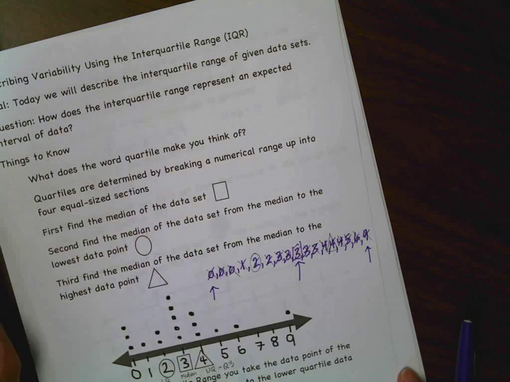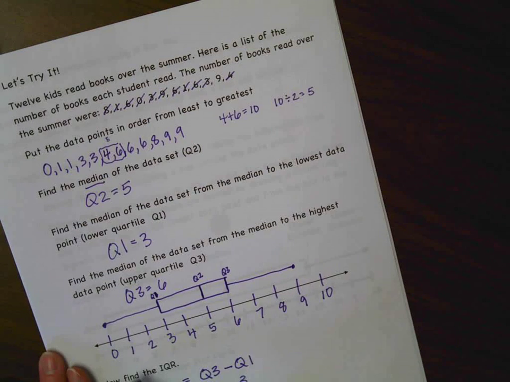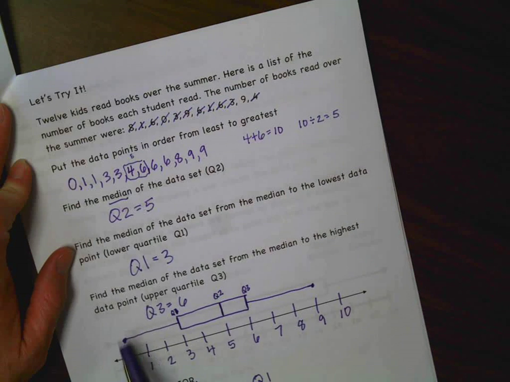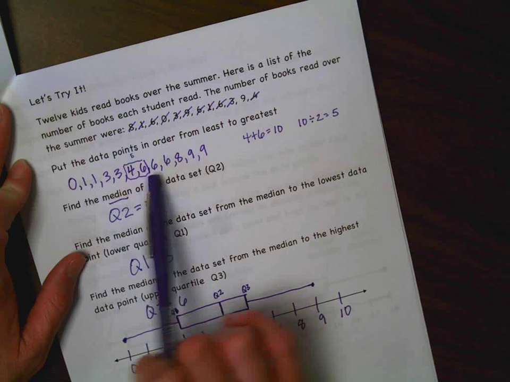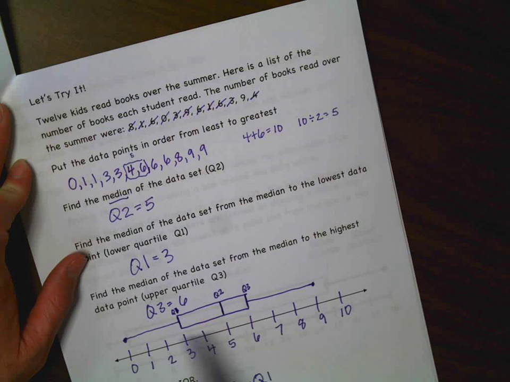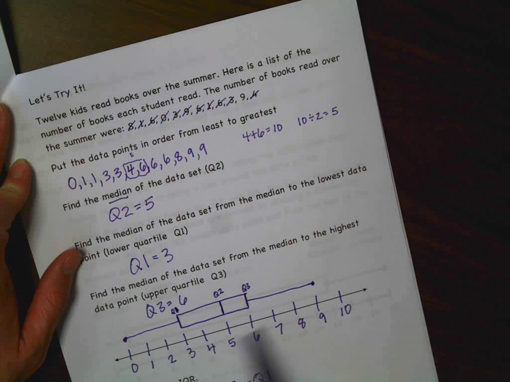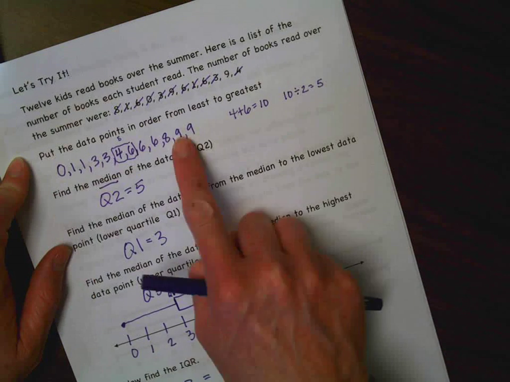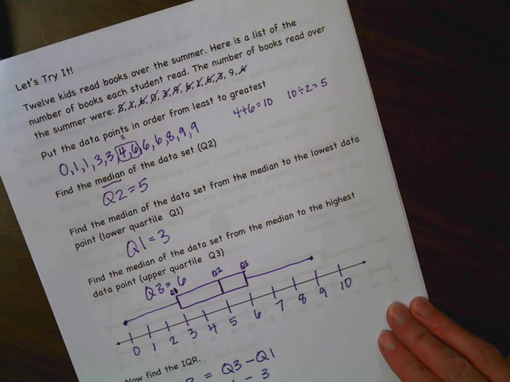Okay, how does the interquartile range represent an expected interval of data? The reason why this represents it is because it's telling us, and if you look at your graph, it's really helpful to see this. We only have a lowest point of 0, and we have a highest point of 9. But if you look in the middle of this, the central tendency of that data is you have quite a few 3s, quite a few 6s, and then when you find the middle in between 3 and 6, it happens to be 5. And so that picture really represents what our data looks like up there.